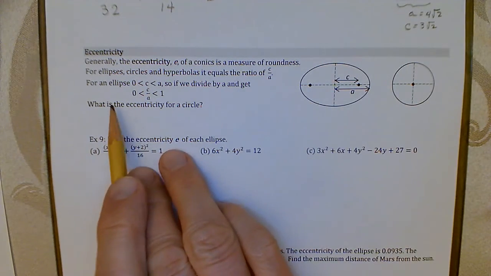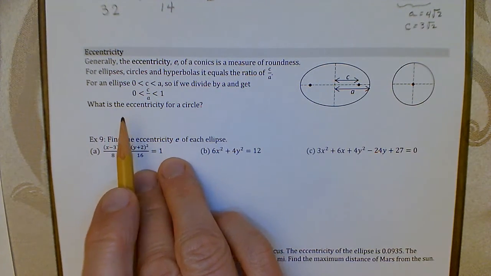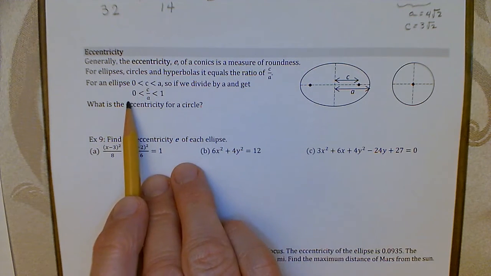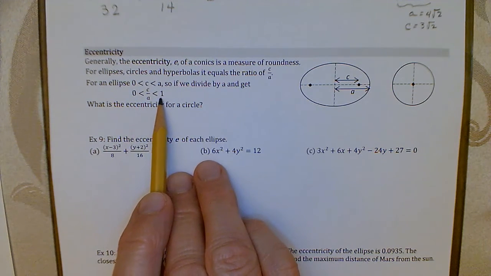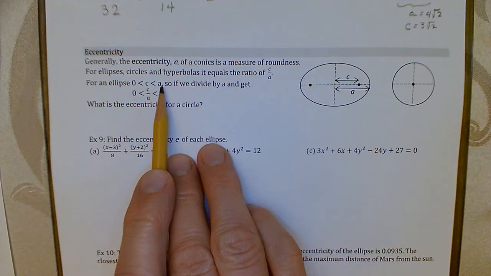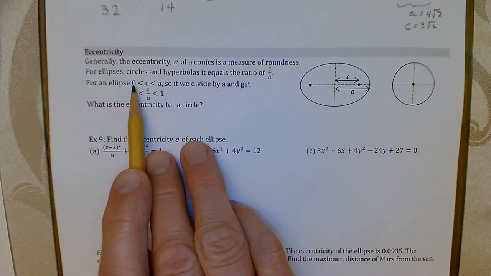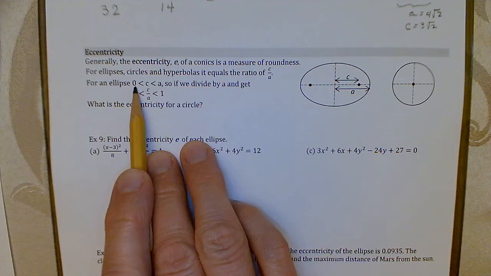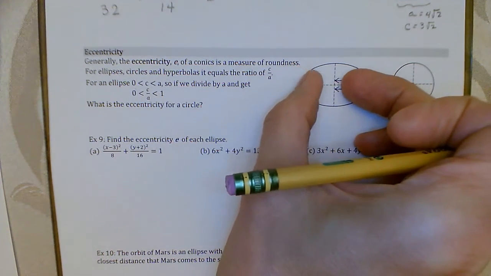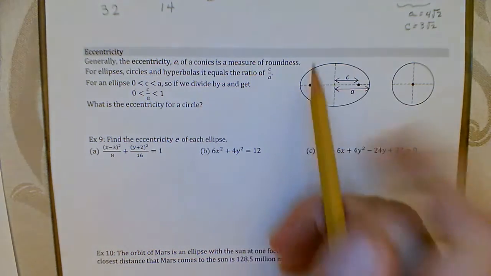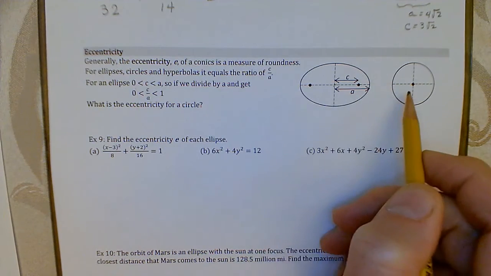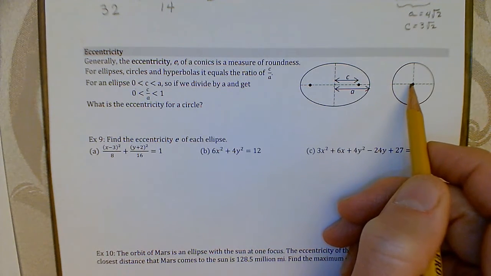So for an ellipse, the e value is going to be between 0 and 1. If you think about it, C is always less than A, but C is always greater than 0 for an ellipse. If C was 0, so if these two points go in together, that means the two foci would be right on top of each other. We would basically have a circle at that point, right?